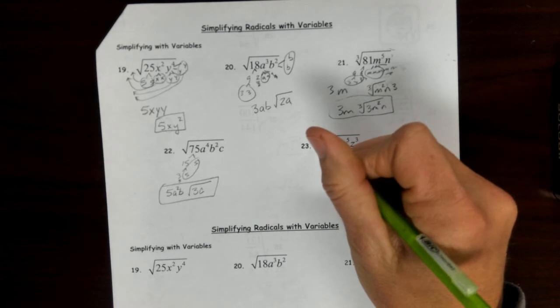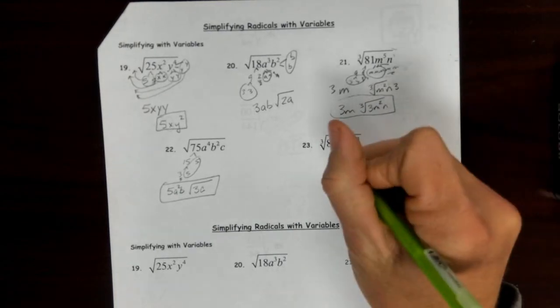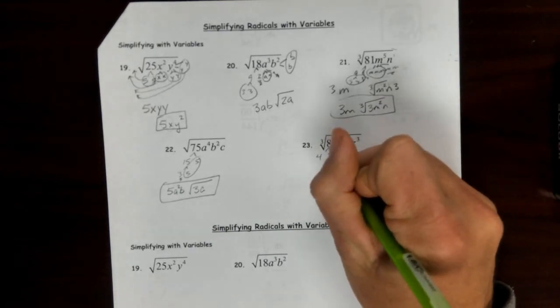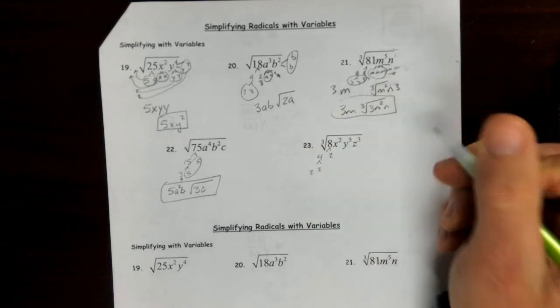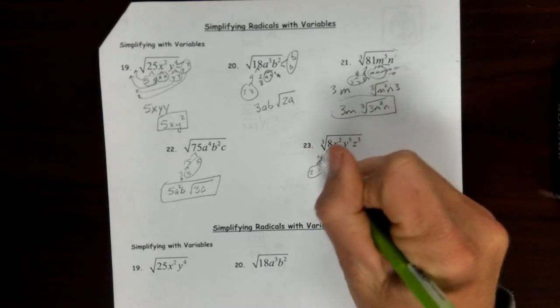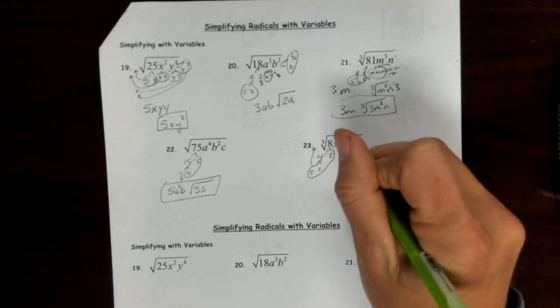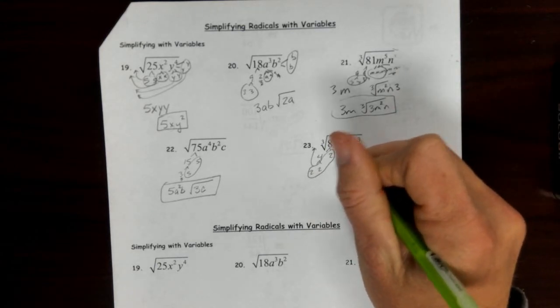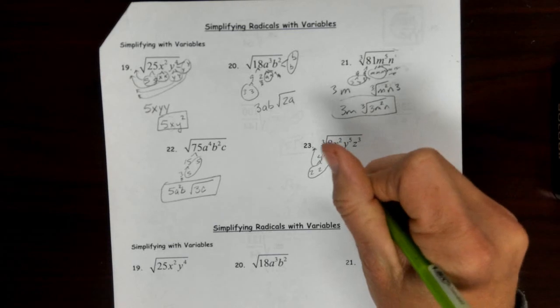Here we go, looking for cube root. So we're looking for 3 of a kind. So that 8 breaks down into 4 and 2. That 4 breaks down into 2 and 2. So we know we have a 2 coming outside the radical. X squared, so you only have 2 socks. You need 3 socks. So it's got to stay underneath the cube root.